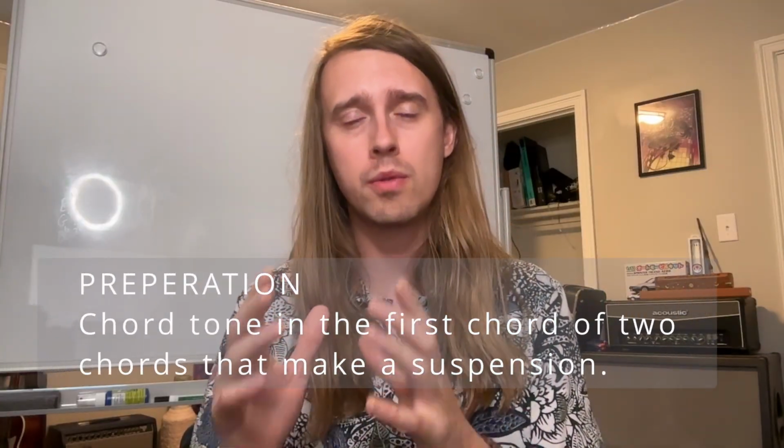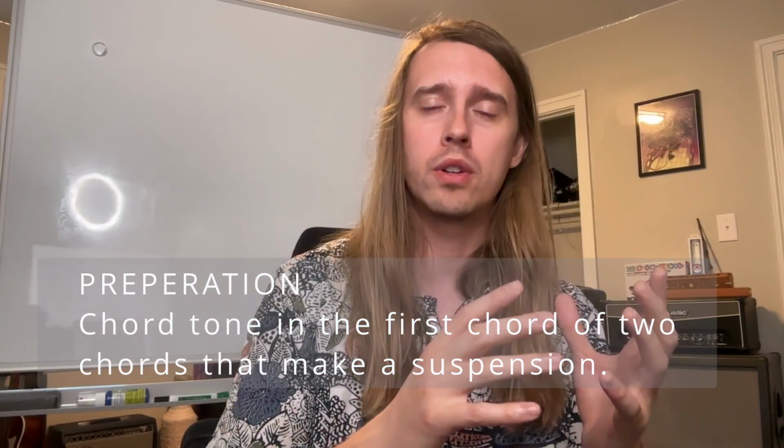So how do you make this? Well, a suspension only needs three things: a preparation, a suspension, and a resolution. So let's dive into each of these. Now first, the preparation. All that is a chord tone note that's in the first chord of the suspension.